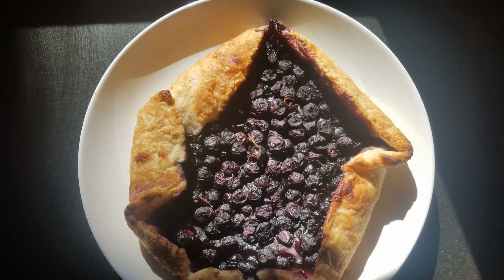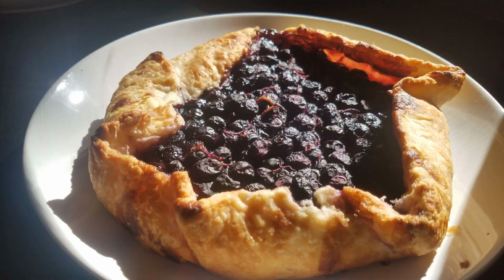So this is actually a terrible angle of the blueberry galette. Let's switch to this photo, and yeah, gorgeous. That's not that heavenly glow. Again, that's just some moisture in my camera lens. But yeah, galettes, super easy. Again, frozen blueberries.